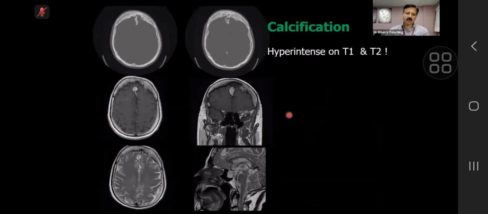And sometimes calcification can be very tricky. This one is high in signal intensity on T1 as well as T2 weighted sequence. If you see here, this is bright on T1 and bright on T2. Your confidence should not be shattered. Calcification usually is low signal on T1 and T2 weighted sequence. But the point to remember is that at times it can be bright on T1 weighted sequence.